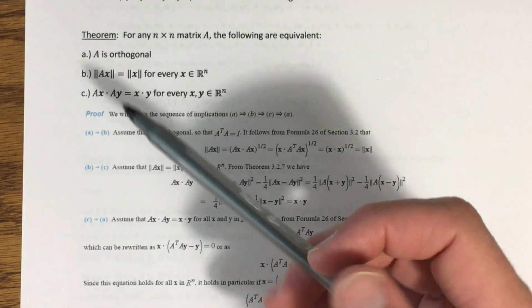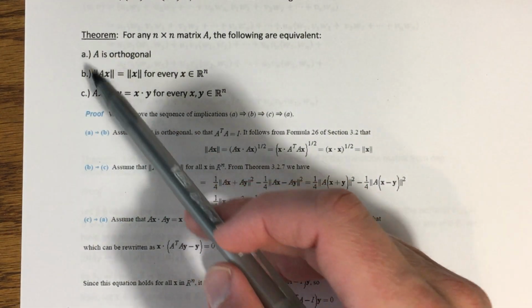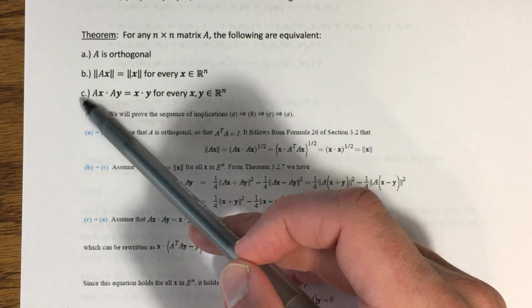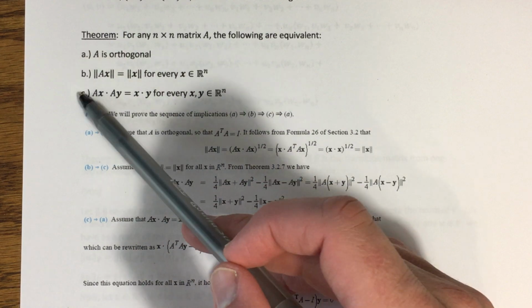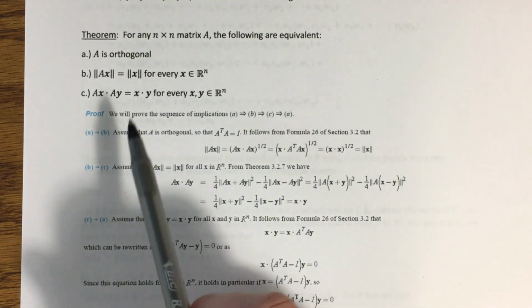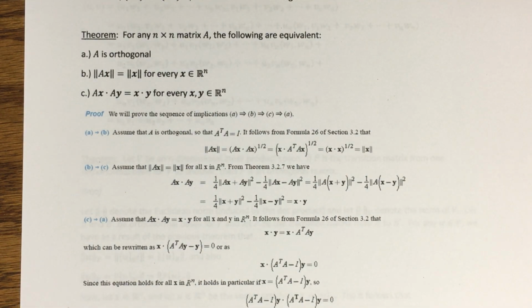The way we're going to prove this one is kind of like how we proved the equivalence theorem the first time we encountered it, in kind of a cyclical way. I'm going to prove that A implies B, B implies C, and then C implies A, which sort of completes the loop. Okay? So this proof is going to utilize some formulas that we came up with quite a while back, all the way back in chapter 2, specifically section 3.2.